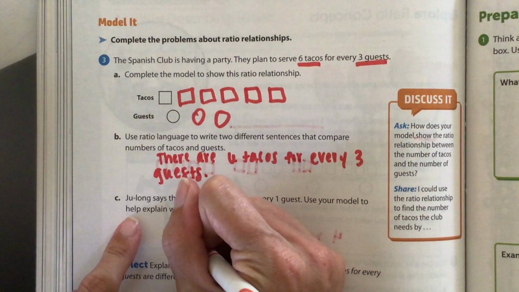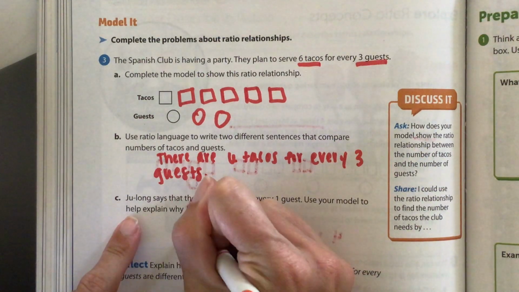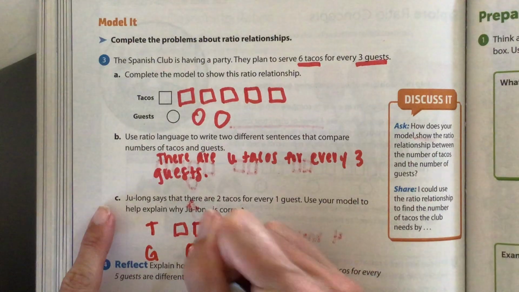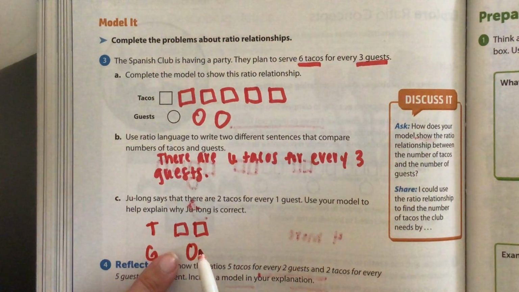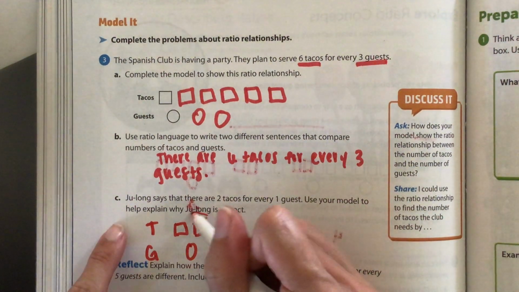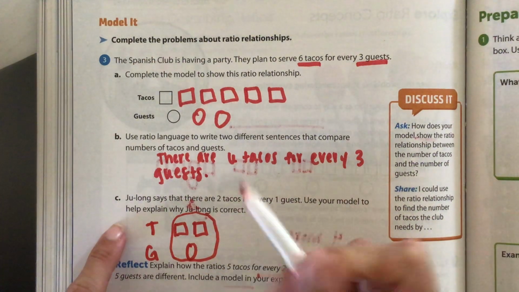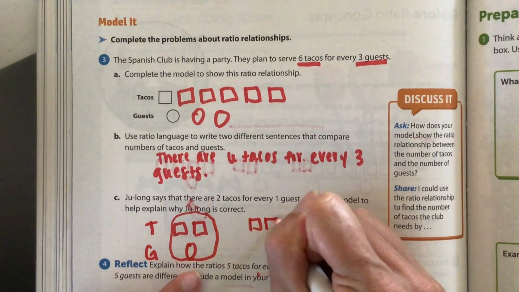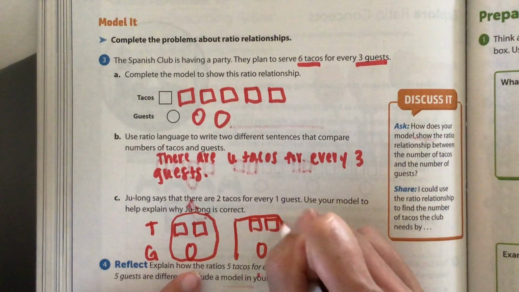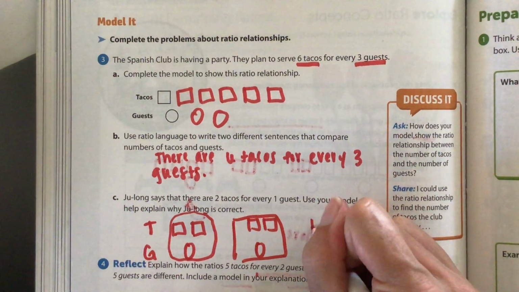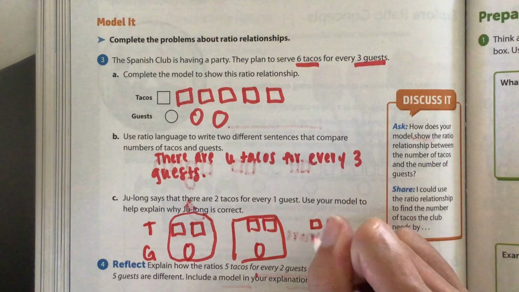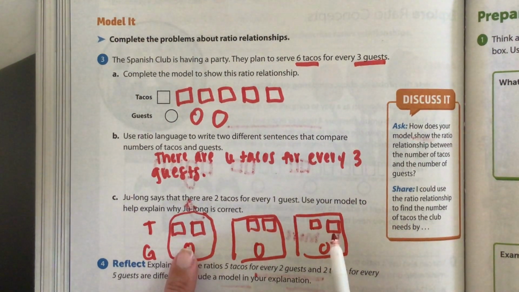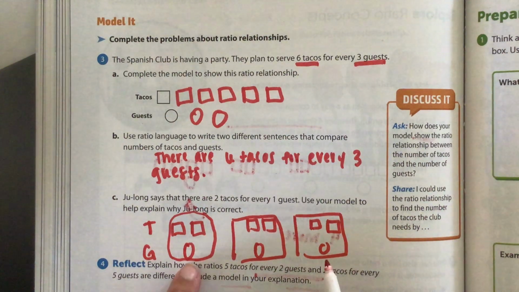And I might be able to redraw that down here. I'm going to put T for tacos, G for guests. With 2 tacos for 1 guest, and I could circle that to show that that grouping works just like suggested. 2 tacos, 1 guest. 2 tacos, 1 guest. I still have 1, 2, 3, 4, 5, 6 tacos, and here I still have 3 guests.